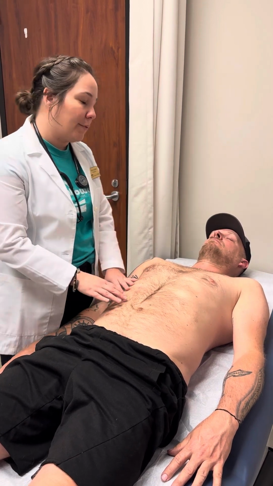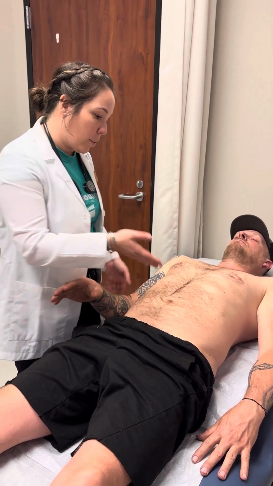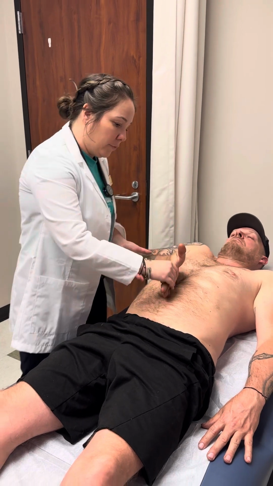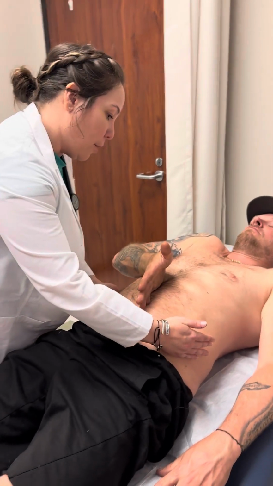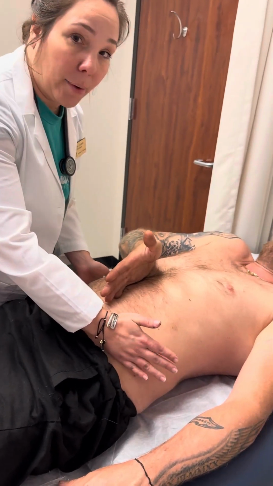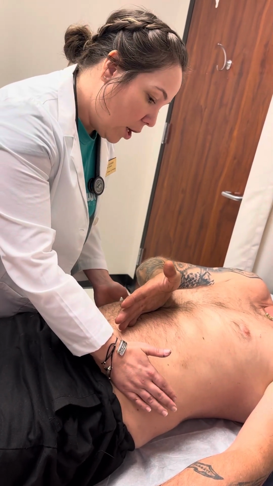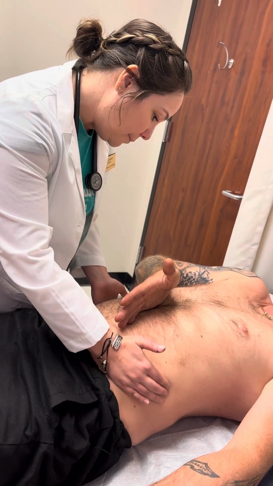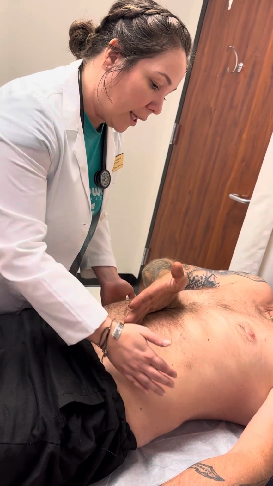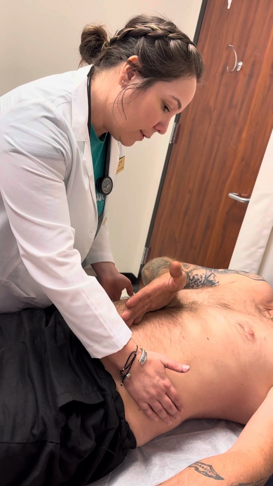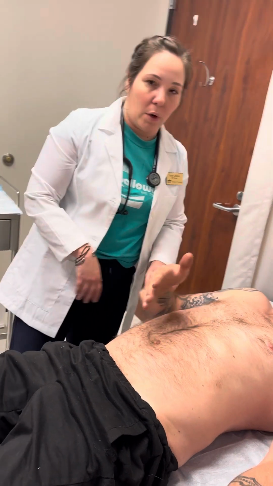So then we're going to test for ascites. So we're doing the fluid shift test, or the fluid movement test. I'm going to get you to put your hand like this right in the middle of your abdomen. There you go. I'm going to take this hand and I'm going to tap on this side, on his left side, and then I'm going to palpate on his right side. If I notice any fluid shift while palpating on his right side, that would indicate ascites, and I would do the same thing on the other side, and he is negative for ascites.